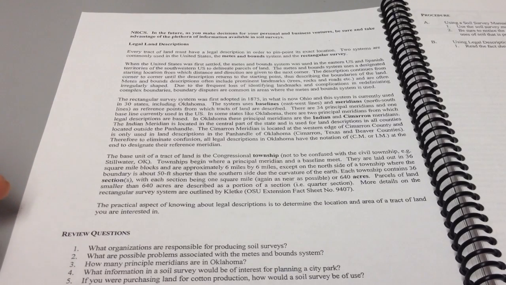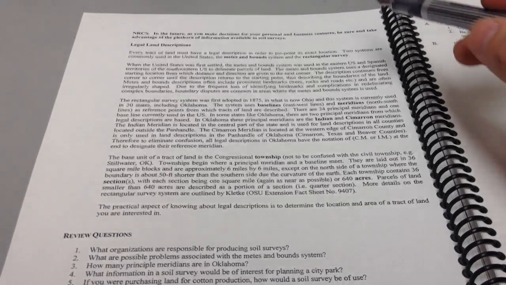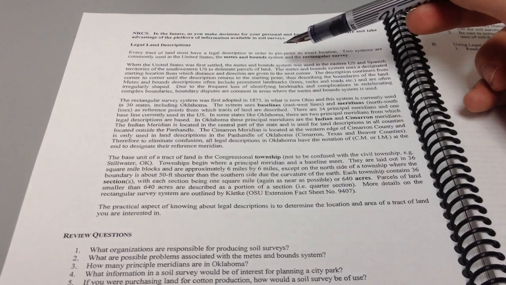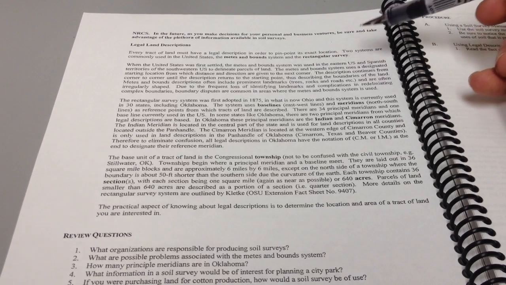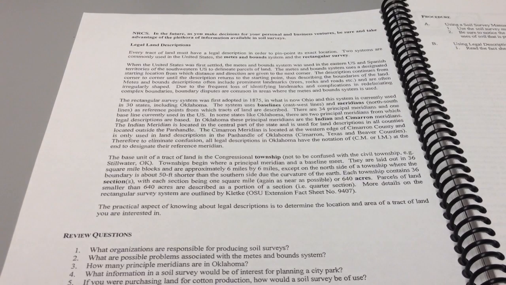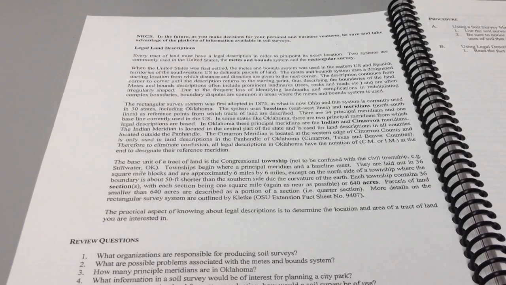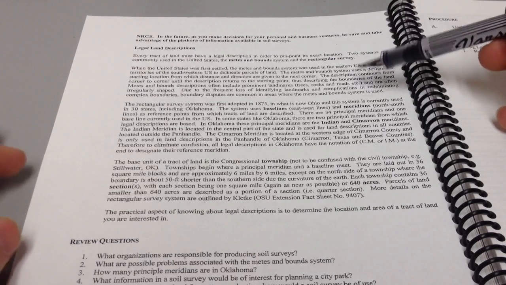This is kind of an important way that we categorize where a piece of property is. So if you find yourself in the eastern United States, you'll be using this metes and bounds system, and it's a little less, maybe not less precise, but the rectangular survey that's in most of the western United States is a little more friendly to categorization, or it's a little bit easier to teach, at least. So we're going to be talking about that.